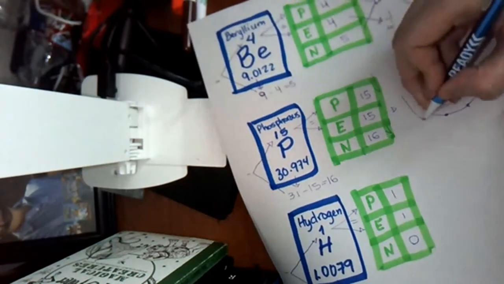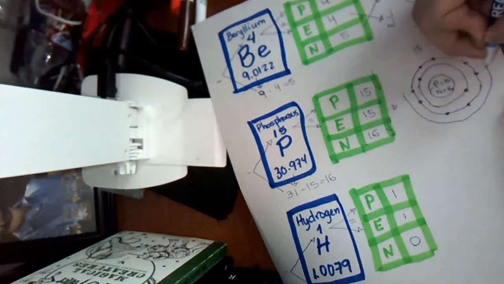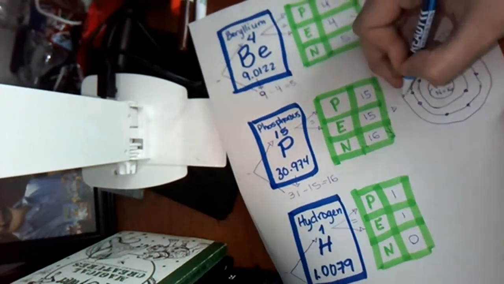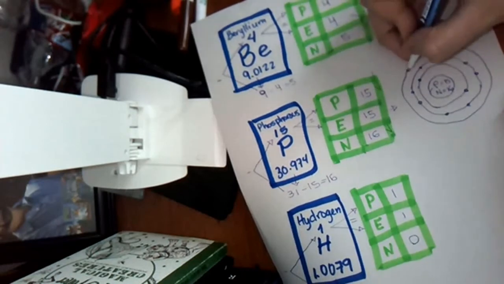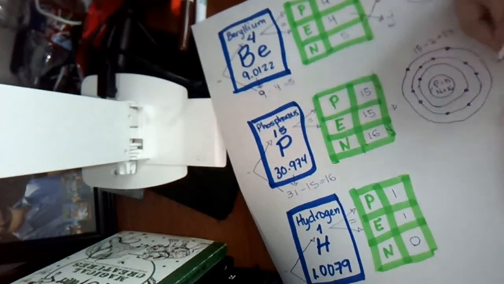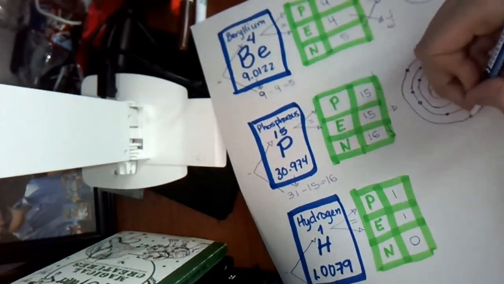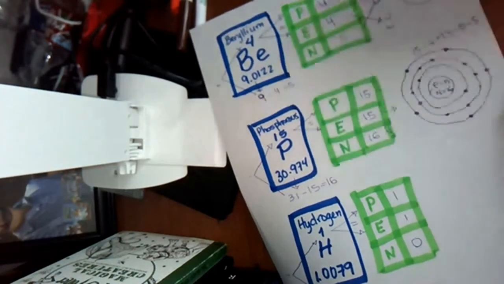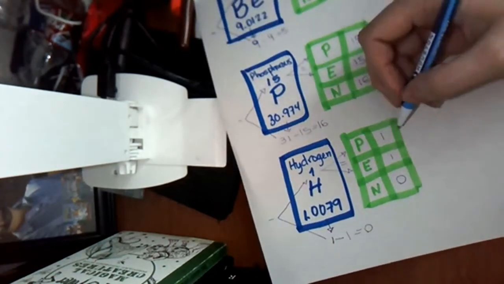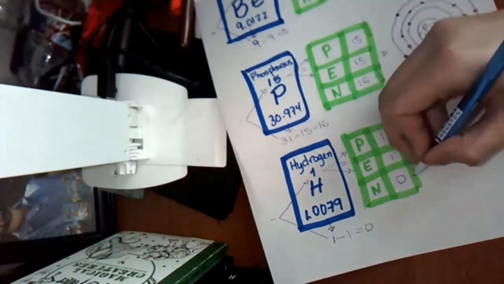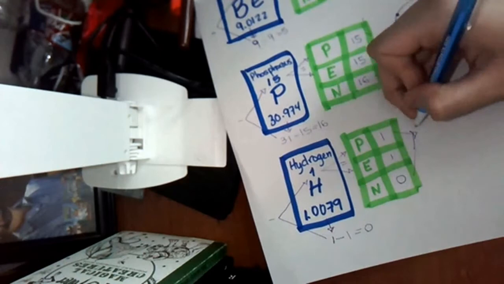And so we draw another ring. And on that one, we can fit a maximum of 8 again. But we only need 5, so we only draw 5 on that last ring. 1, 2, 3, 4, 5. Okay. And lastly, on this one, we have again the protons and the neutrons go inside.